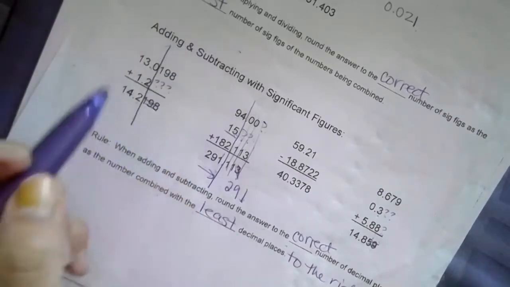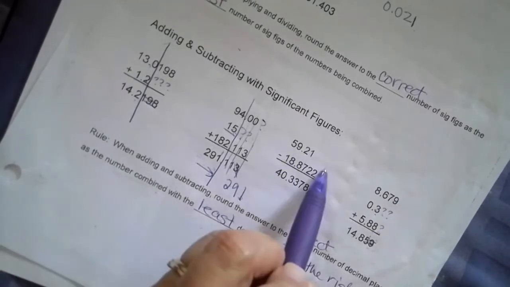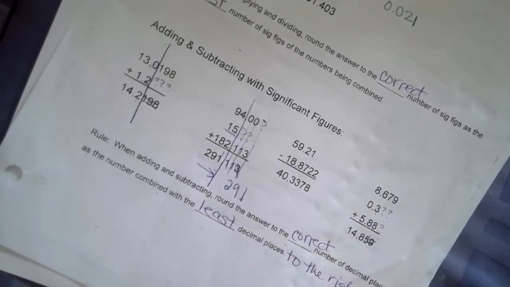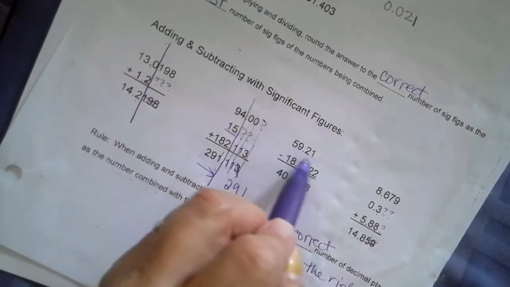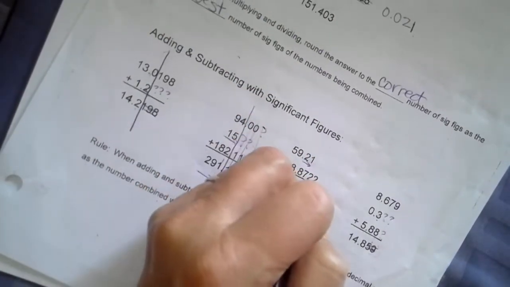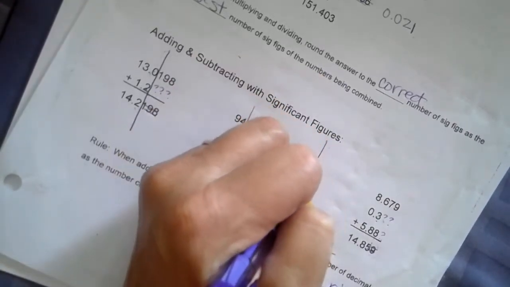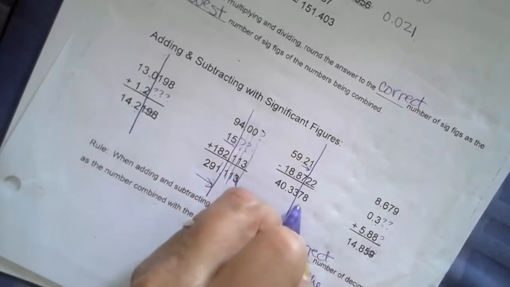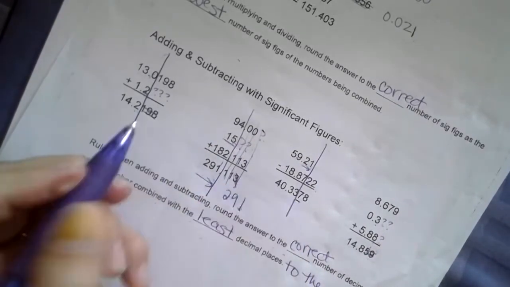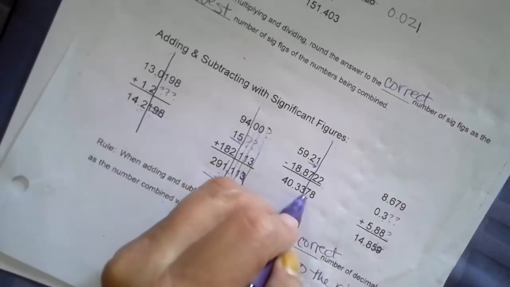Okay, if you follow what it says, you're going to base it on the measurement that has the least decimal places to the right. If you look at the first one, you have 2 places past, but this goes 4 places past. This is the least number, so you stop at 2 places past and look to the right to see if that number can round it up. This one didn't round it up. This 1 didn't round up. But this 7 does.